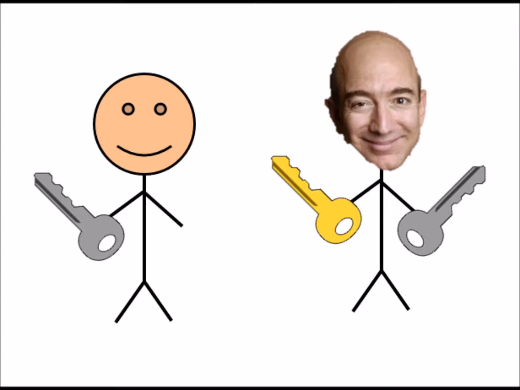You would also be able to tell if any data sent to you is from Amazon, as the public key can only decrypt messages that are encrypted by the private key, which only Amazon has.